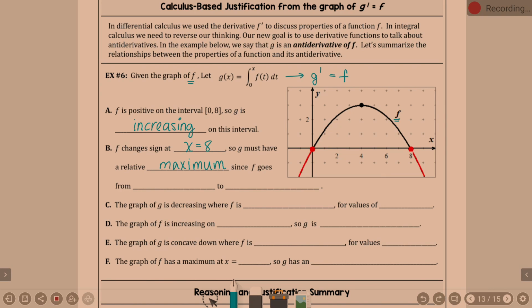Since f goes from positive to negative, because we're looking here at f, and f changes from positive to negative, which means the g would change from increasing to decreasing, sorry. Okay. The graph of g, not pictured, right? The graph of g is decreasing where f is negative.